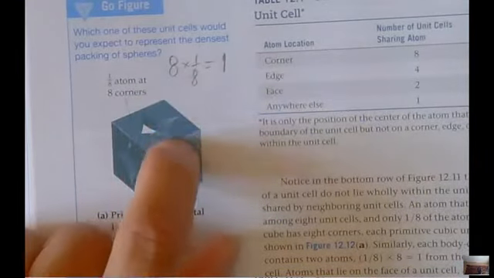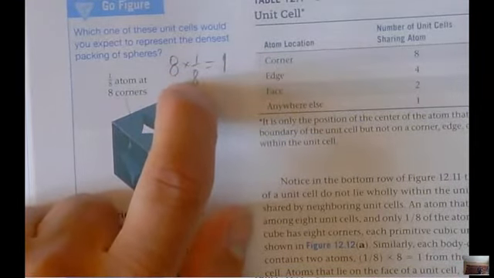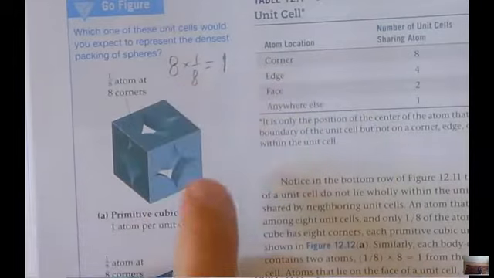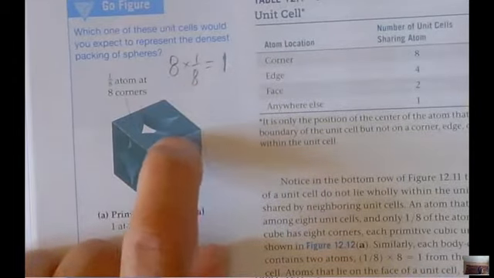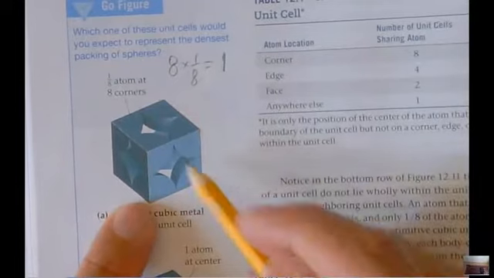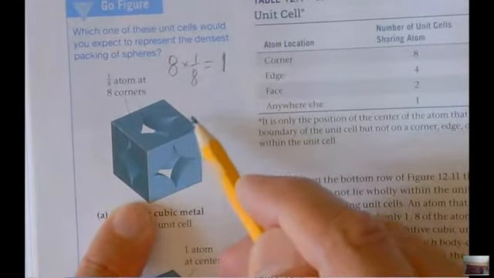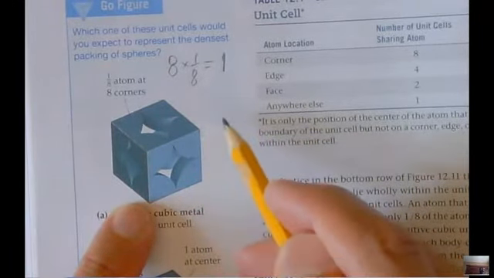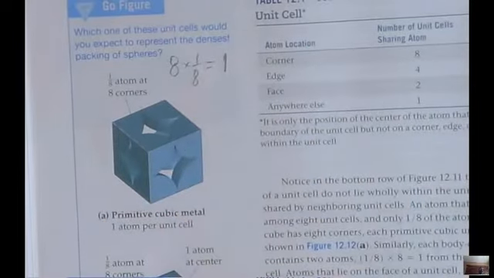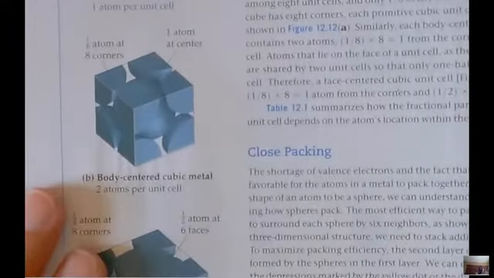Because you've got 8 corners multiplied by 1/8. Where does the 1/8 come from? That's how much you own of that atom. The other 7/8 are owned by the other 7 cubic cells that surround it. Good? All right, next one.